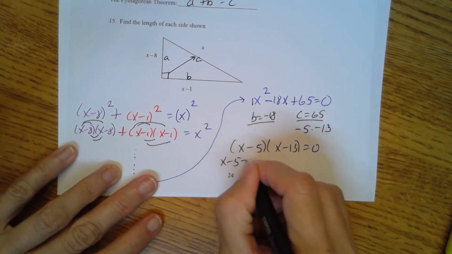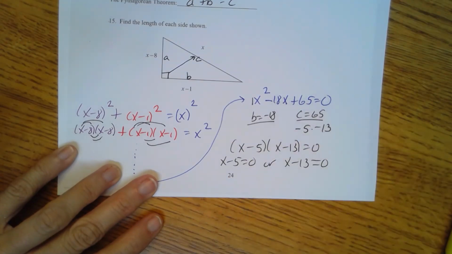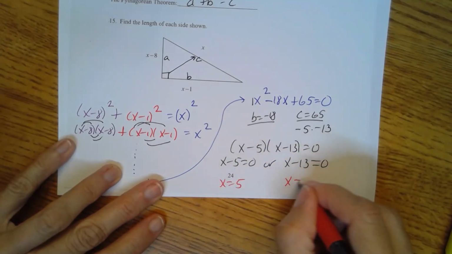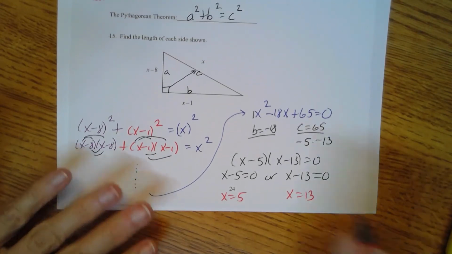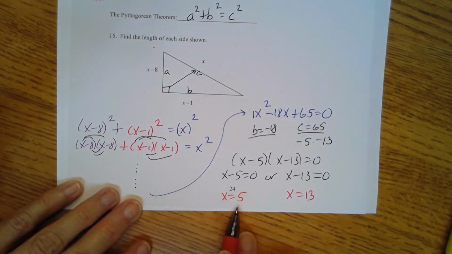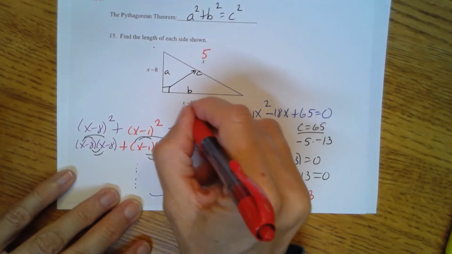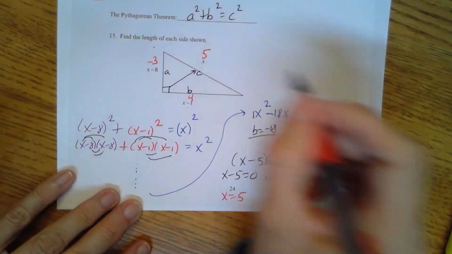So then we'll set each factor equal to 0 and solve each one individually. So if I add over the 5, I get x equaling 5. If I add over the 13, I get x equaling 13. Now remember what the question asks. Find the length of each side. Well, what if x was 5? That means this side would be a 5. This side, 5 minus 1 is 4. And this would be 5 minus 8, which is a negative 3.